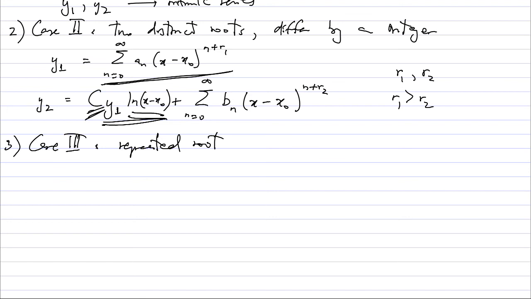What kind of solutions can we expect? So for example, if you are looking for solutions with x naught equal to 0, you're looking for solutions about the point x equal to 0. Then of course you look for a power series expansion about that point. Suppose you look at the indicial equation and you find that r1 is bigger than 0.